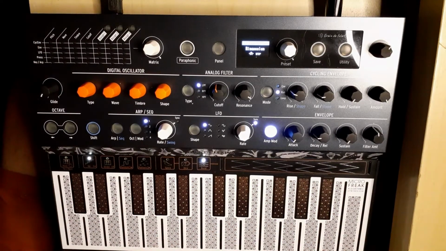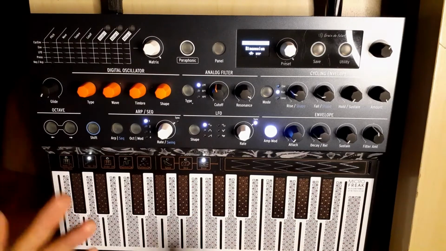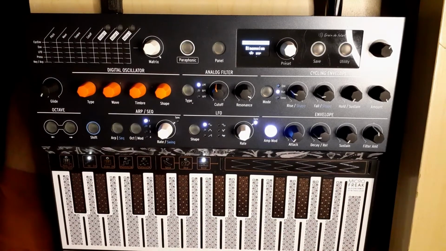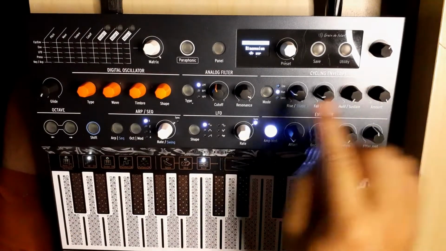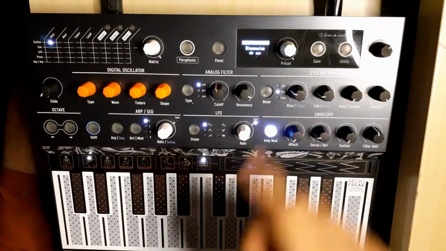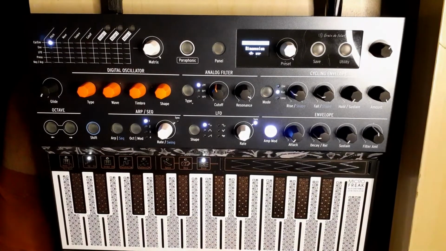Someone in one of the Reddit communities asked if they could make a pop sound with the Microfreak. I think I got pretty close, so let's get into it. First of all, let's initialize the patch. Just hit that preset knob 3 times, and we have an initialized patch.